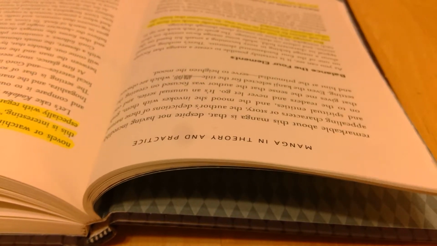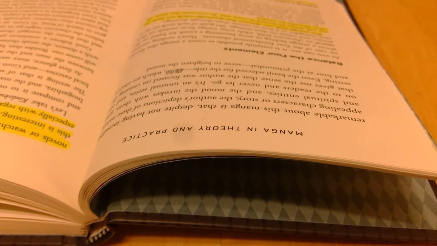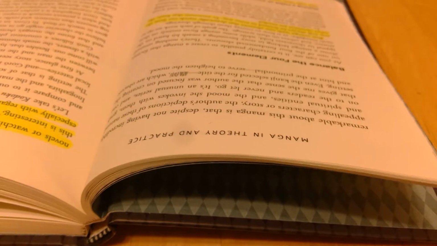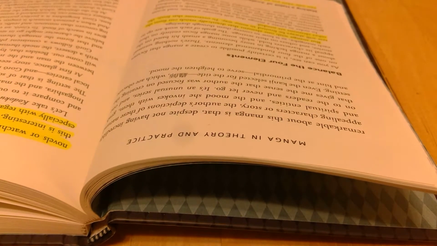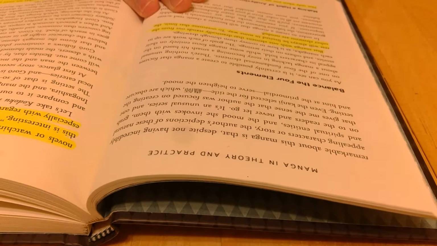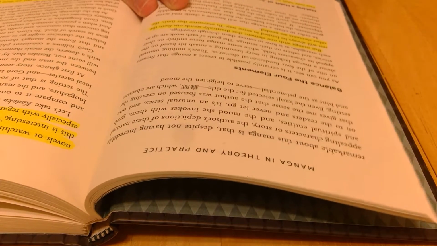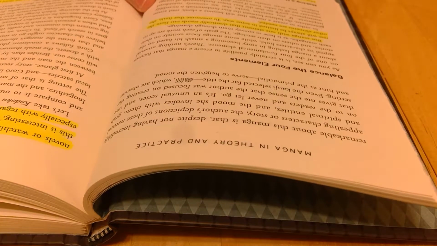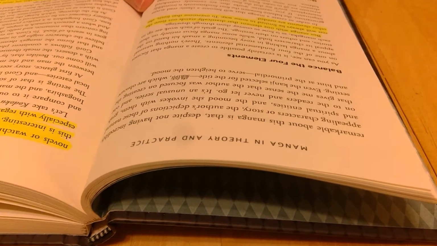If you want a long-running series, and again, he is aiming his book primarily at people aiming to do that. Not that there aren't lessons to be drawn here for other people, but he is aiming his book towards people making these long-running stories. He emphasizes balancing character, story, setting, and themes.